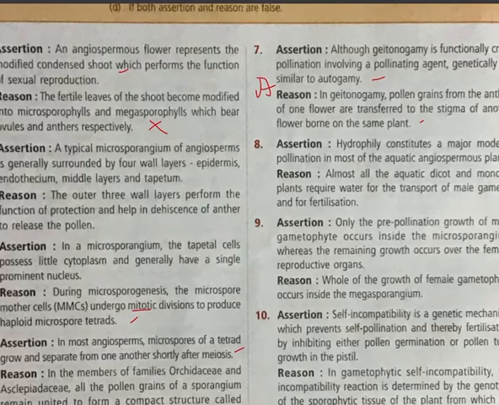Geitonogamy is a type of pollination in which pollen grains of one flower are transferred to the stigma of another flower belonging to either the same plant or a genetically similar plant. It usually occurs in plants which show monoecious condition, that is, unisexual male and female flowers are borne on the same plant.